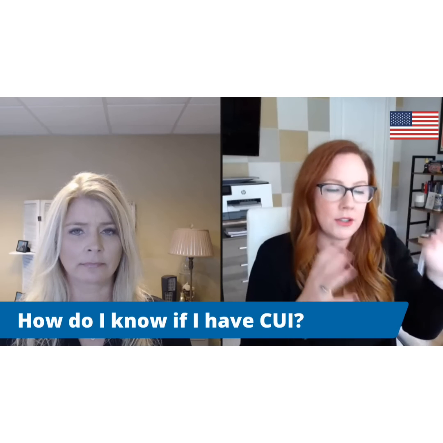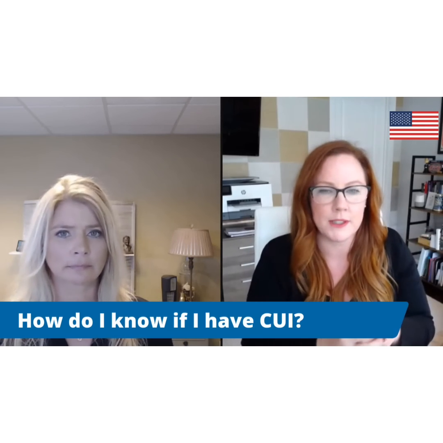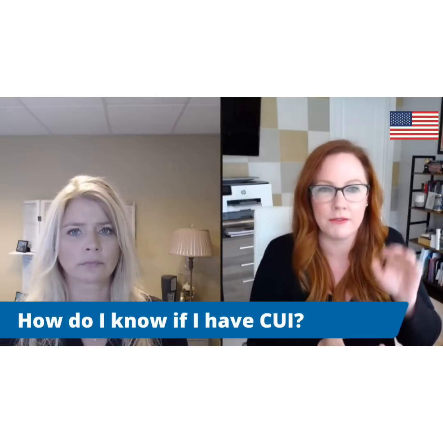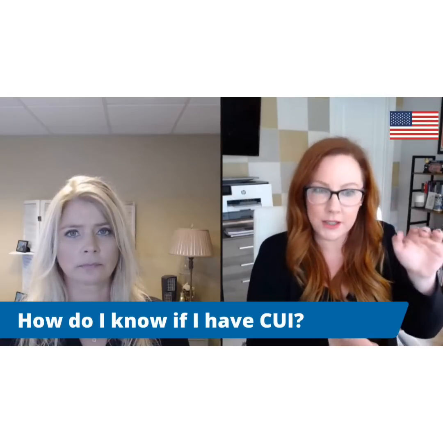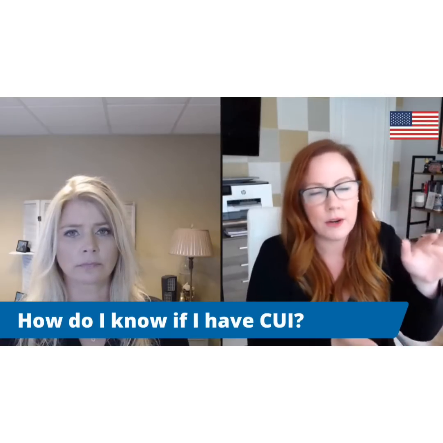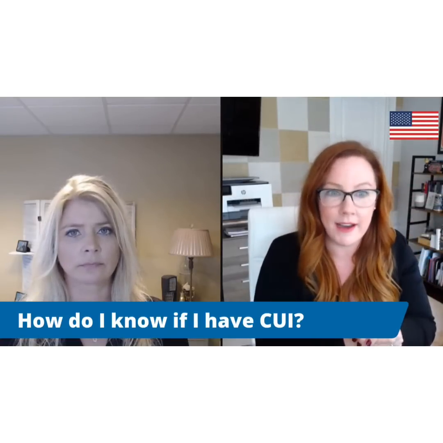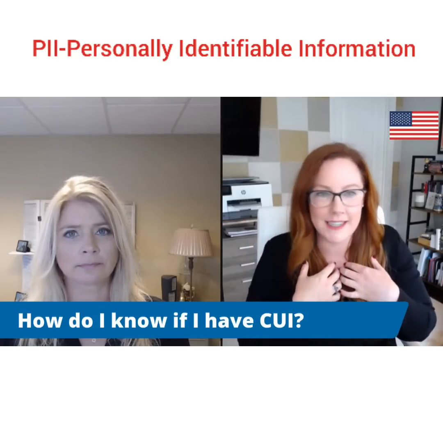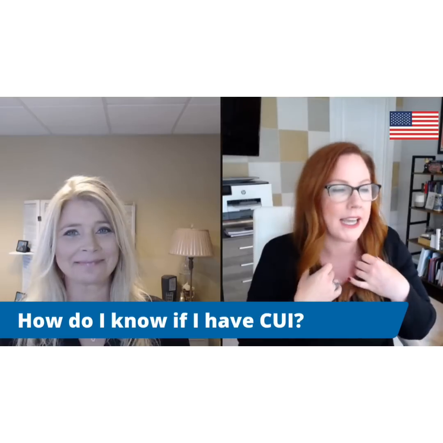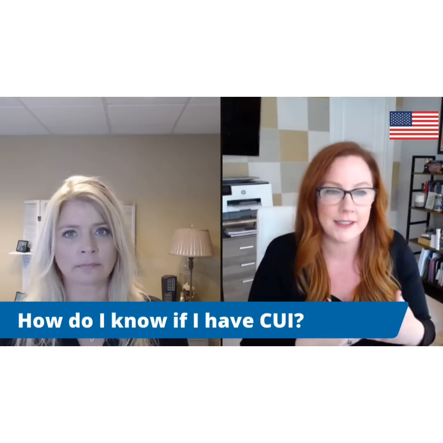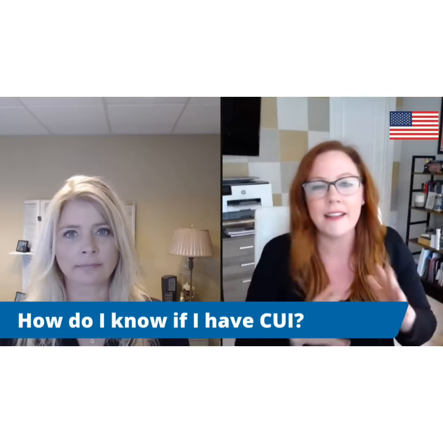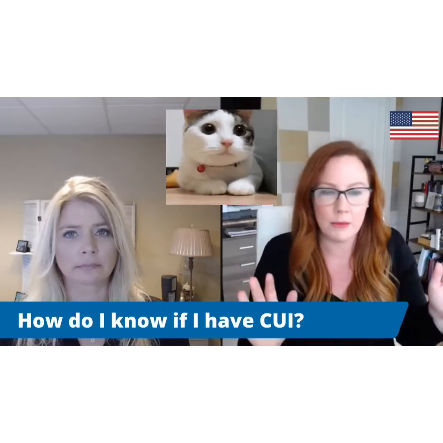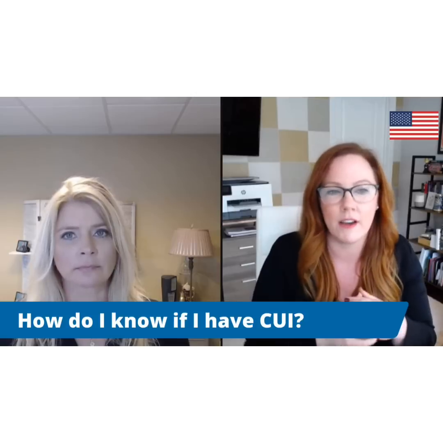So we'll get into in a little bit about the CUI registry when we talk about how do I know if I have CUI. But information has to fall within a certain amount of categories for it to be considered CUI. And one of those categories that I like to talk about a lot is PII, personally identifiable information. So you may think, oh my goodness, PII is a category of CUI. Does that mean that my HR payroll, which contains PII, is that CUI? And the answer is no. If the government is not asking you to put that information together, then it can't be considered CUI. So it has to have that government nexus.